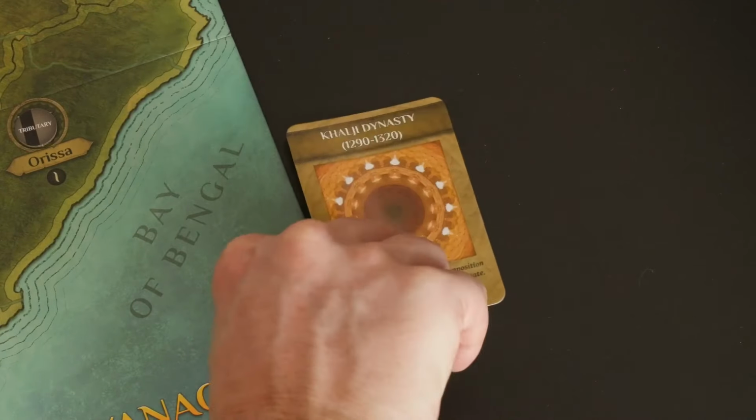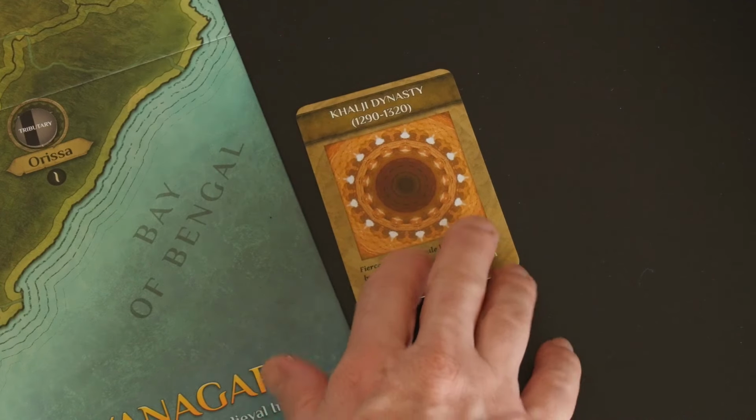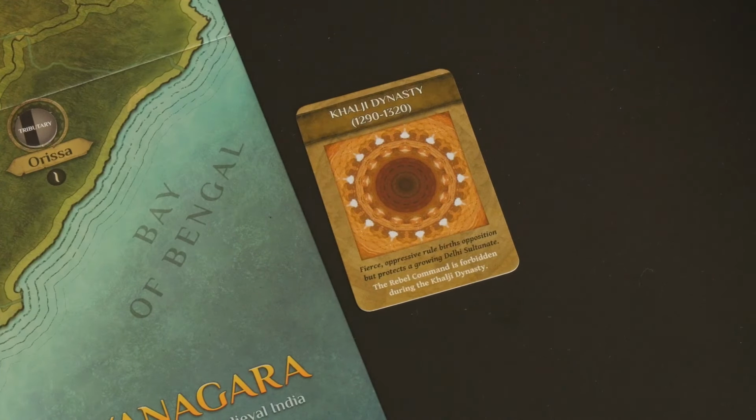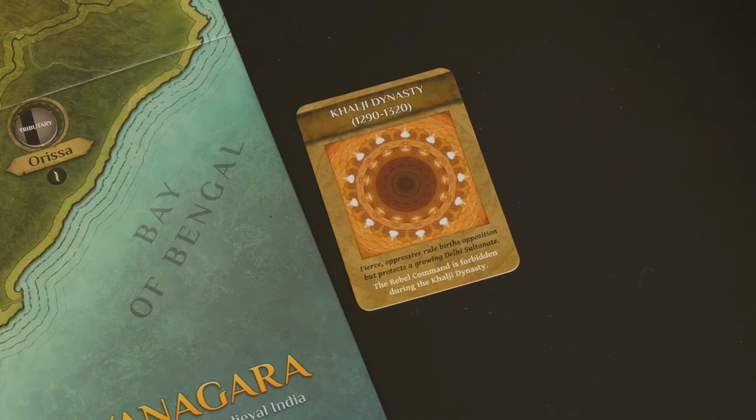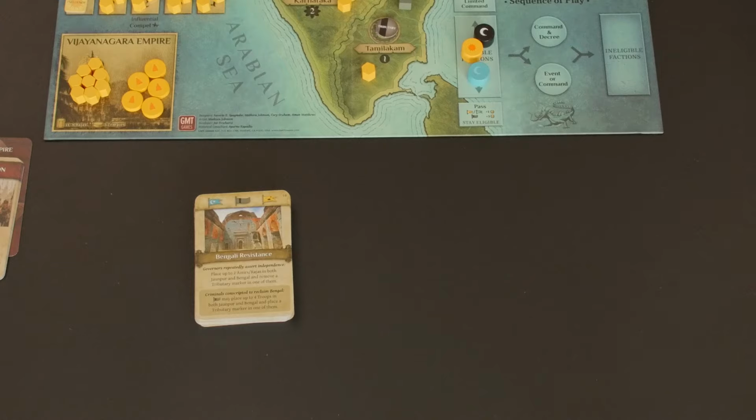Place the single unique dynasty card on the table for all to see on the Khalji Dynasty side. This serves as a reminder that the Rebel command is not available for either the Bahmani Kingdom or Vijayanagara Empire until the first succession card is revealed in the event stack. So now let's build that event stack.